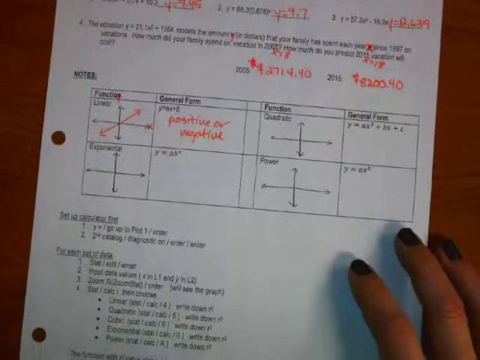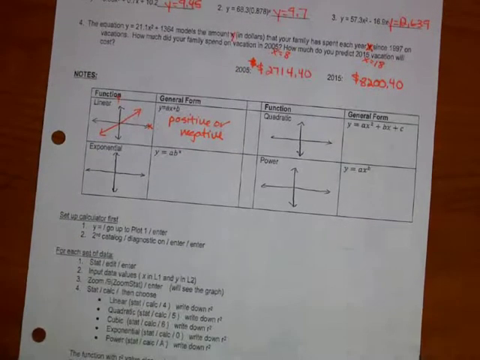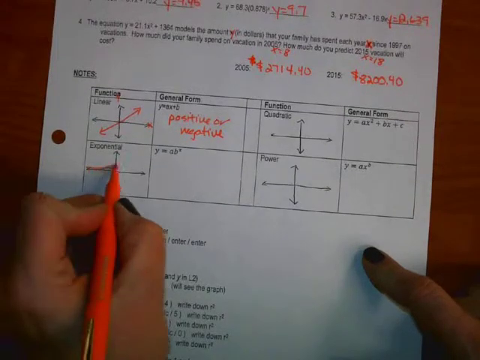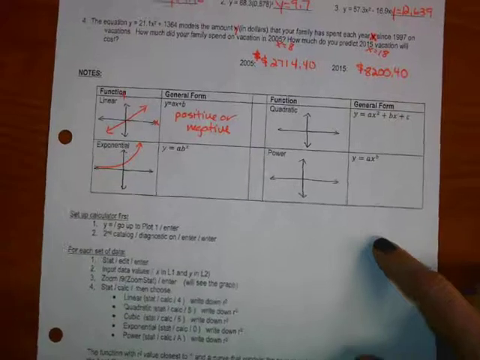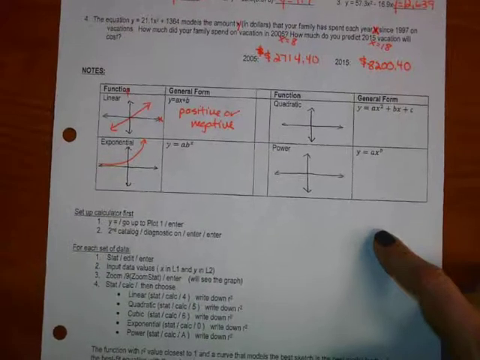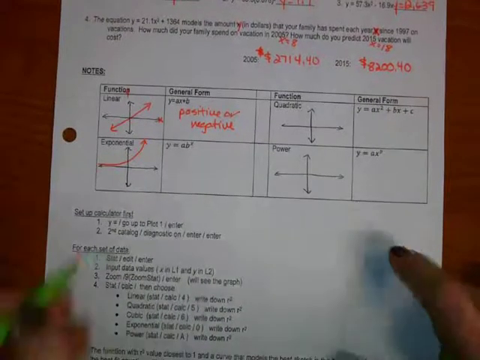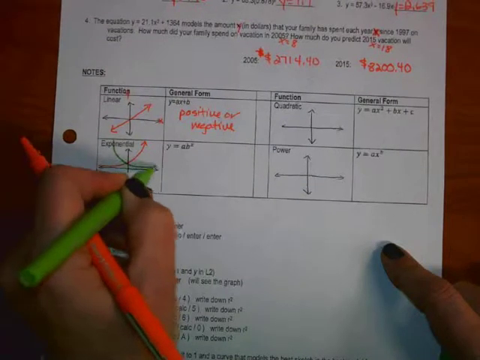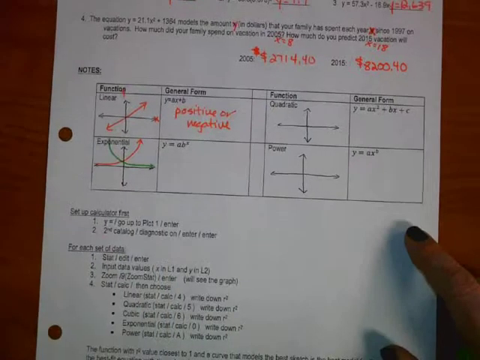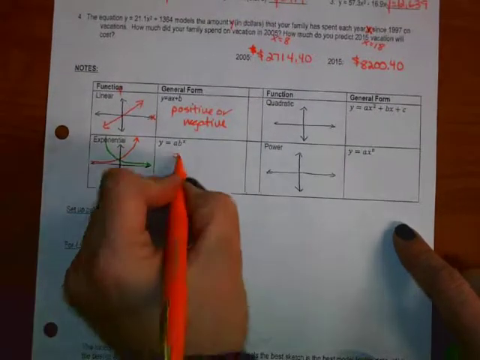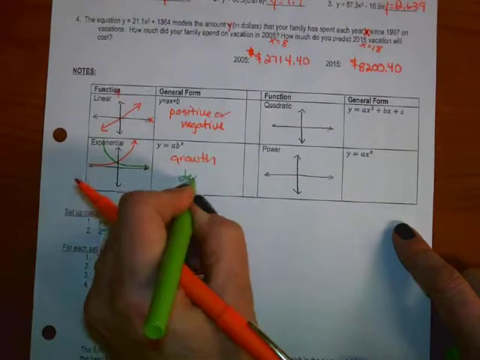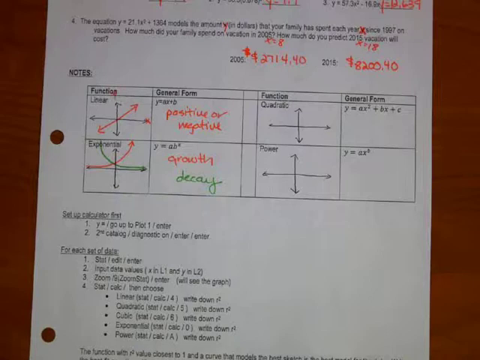All right. You might also see exponential. Now exponential, it starts out really, really slow, and then it can climb very quickly, and it looks like that. Or it starts out deep, going down really slow, and it can just kind of all of a sudden go down really quickly. It can be a growth, exponential growth, or it can be exponential decay. Either one.